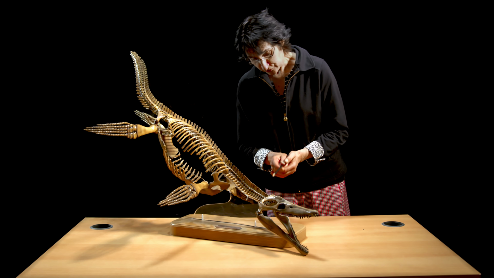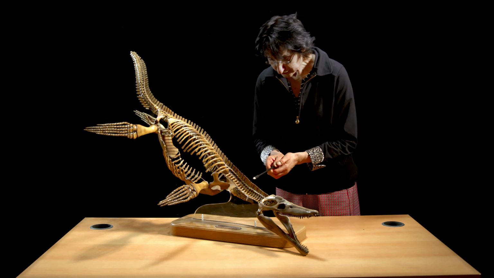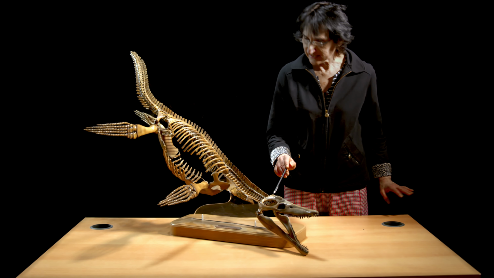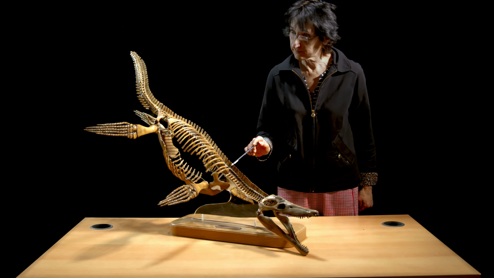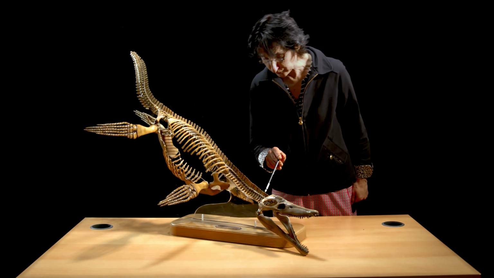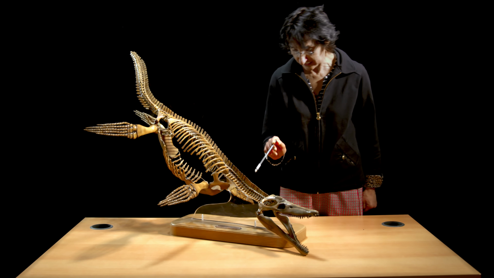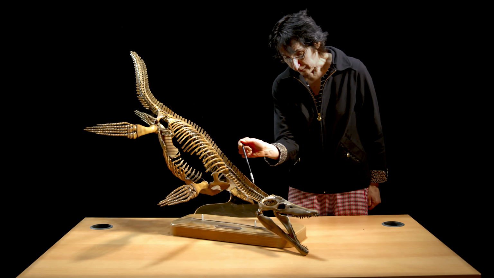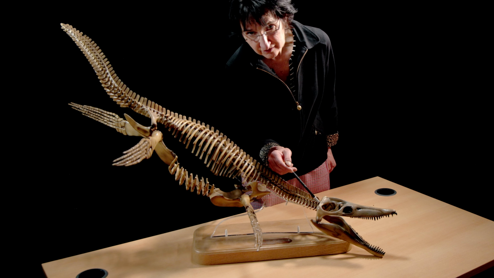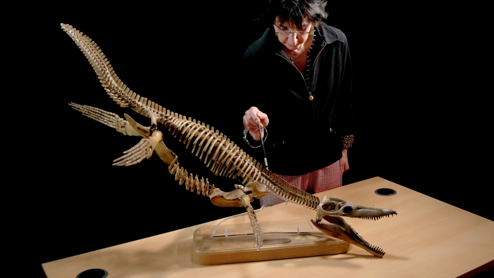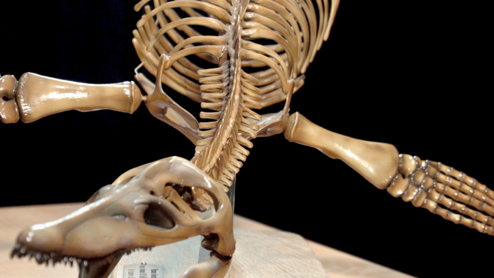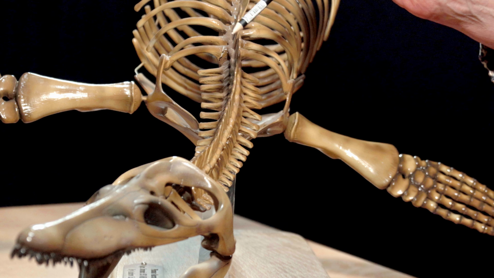Moving now to the neck vertebrae, the cervical vertebrae. We have maybe 18 of them in pliosaurs, the larger pliosaurs. So even though we call them short-necked creatures, perhaps their necks aren't all that short. Right at the front of the cervical vertebrae, we have the atlas and the axis, which connect the vertebral column to the brain case through what is called the occipital condyle.